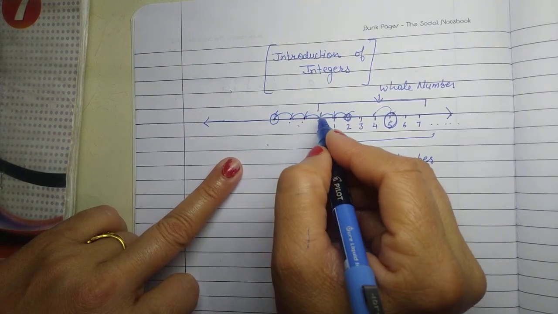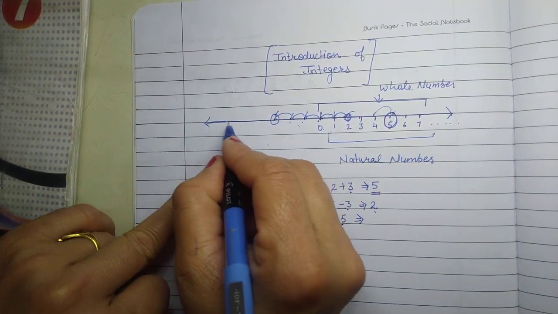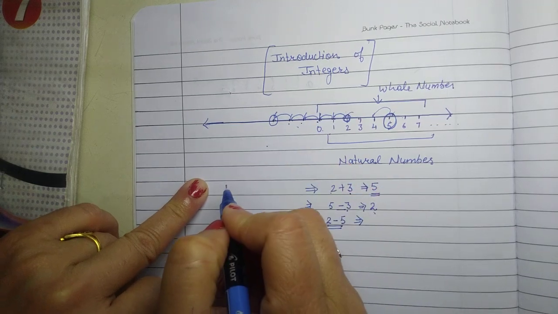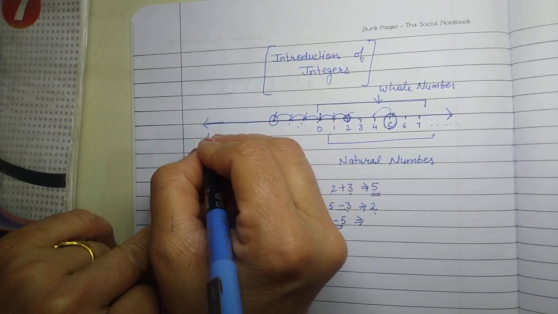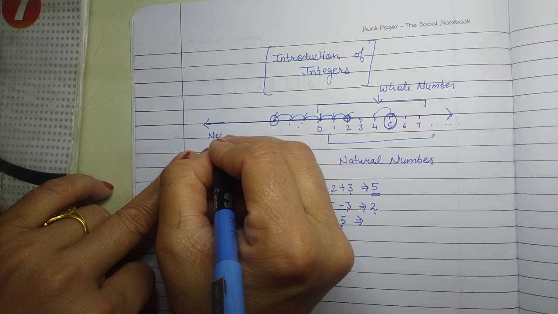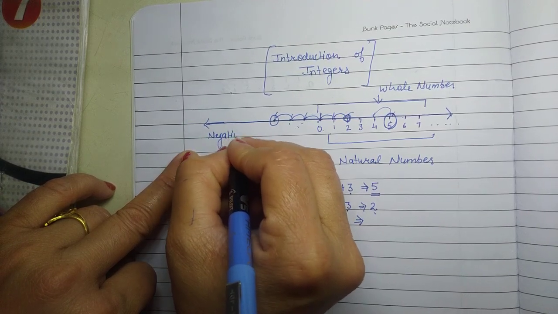Now students, do you know what numbers we represent toward the left side of a number line? We represent the negative numbers to the left side of a number line.